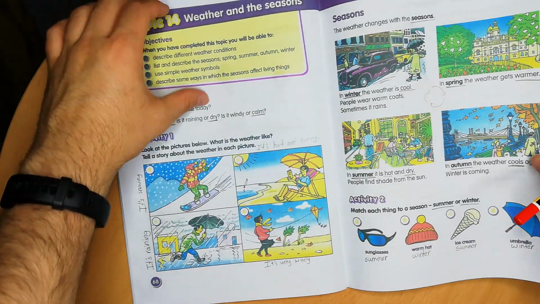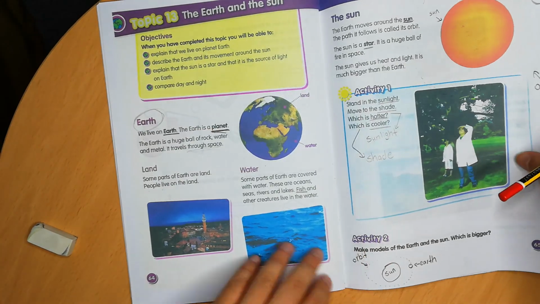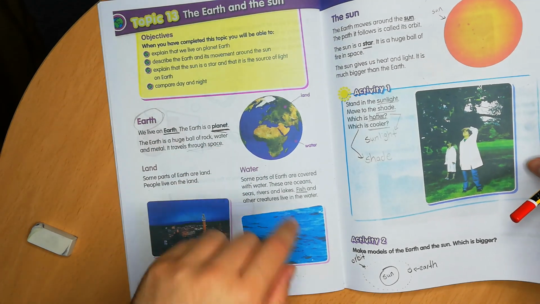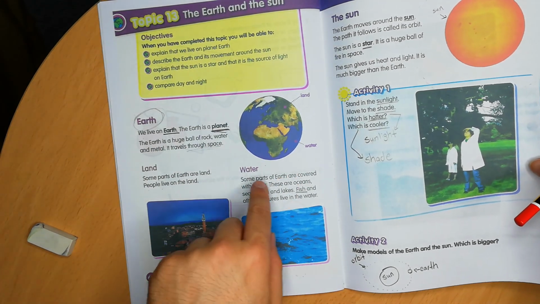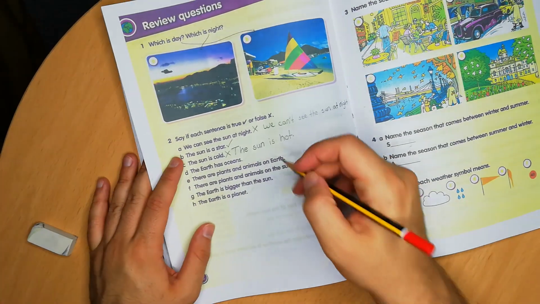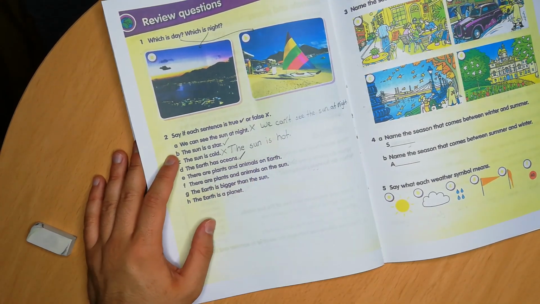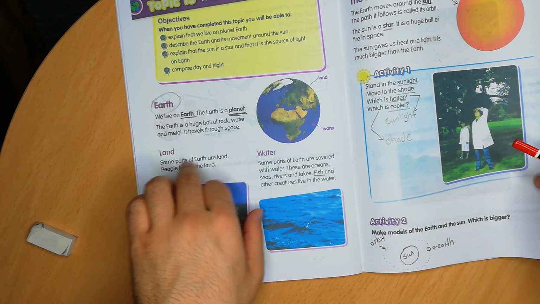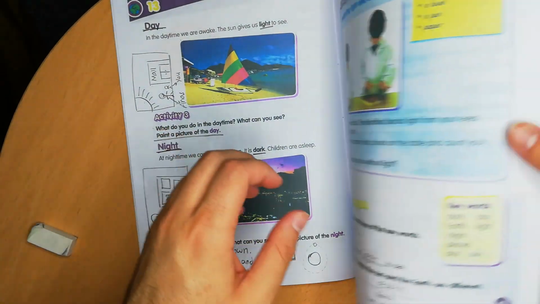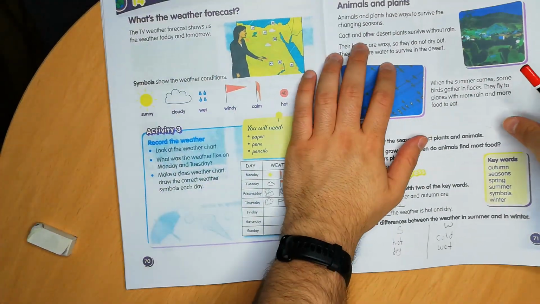The earth has oceans, so we have to go back to earth at page 75. Of course, the oceans are water, but let's see if it has oceans. Some parts of Earth are covered with water. These are oceans. So the Earth has oceans. That's true. There are plants and animals on Earth. Let's see. We have land, water, plants and animals.